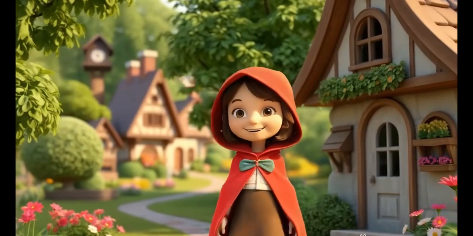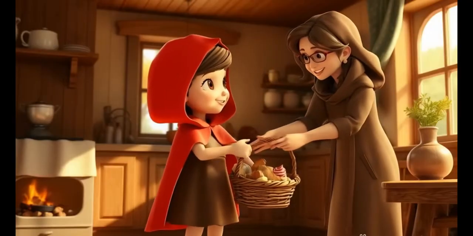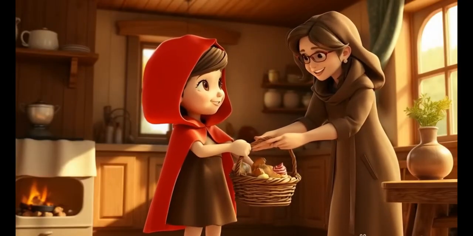Ultimately, the narrative of Little Red Riding Hood exemplifies how effective editing techniques can seamlessly integrate storytelling elements, capturing the attention of viewers.